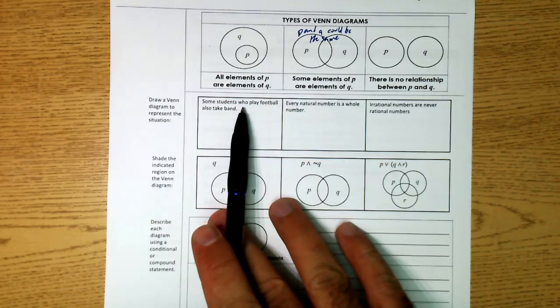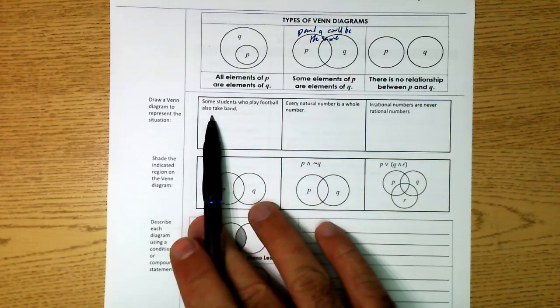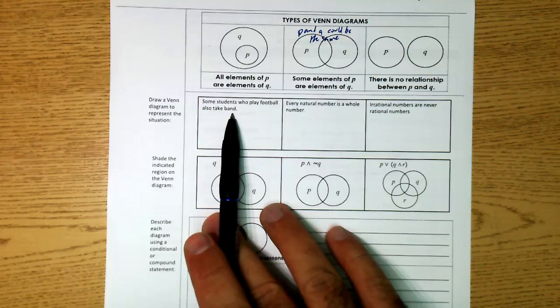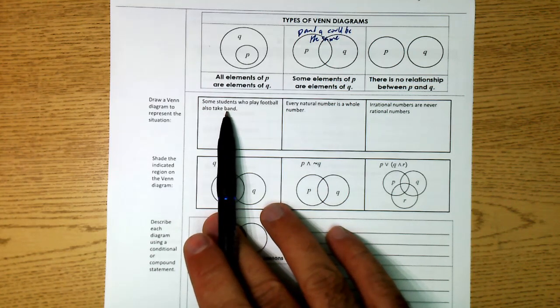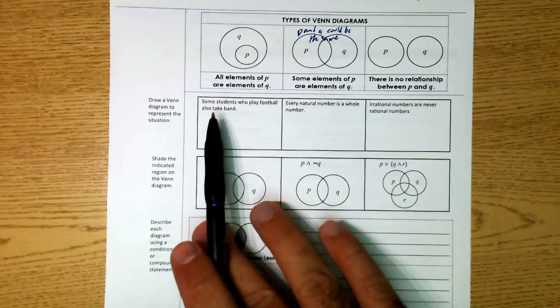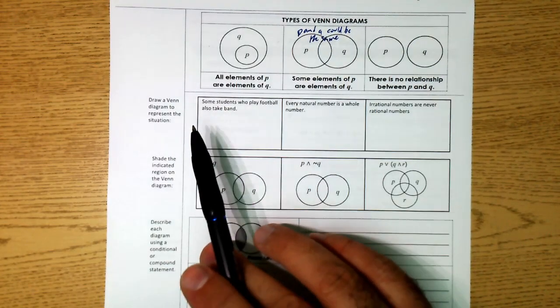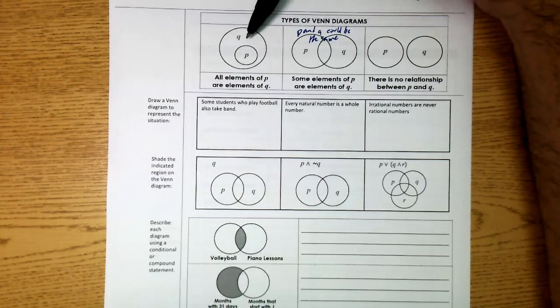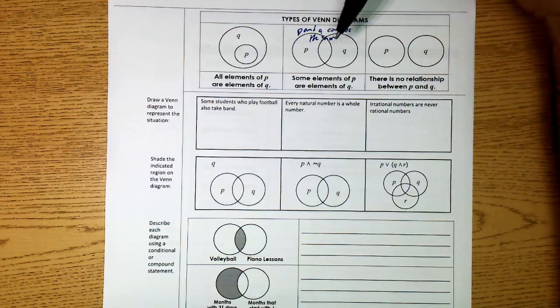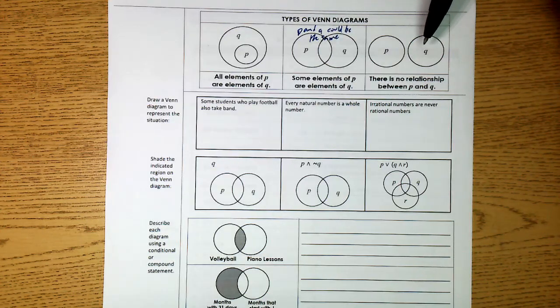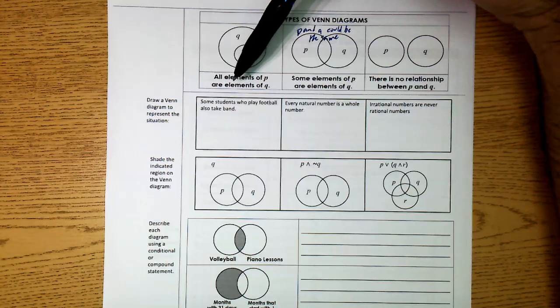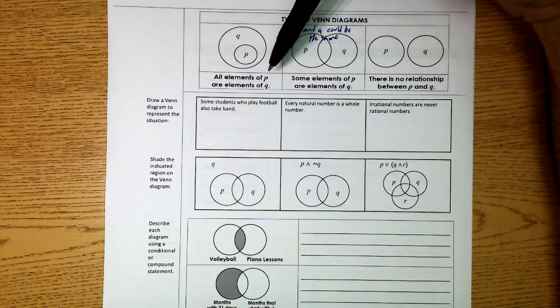All right? So let's draw some Venn diagrams real quick. Some students who play football also take band. So is that saying that all the students are the same? Which one do you think that would be? Do you think that would be the first type, the second type, or the third type? Some of it matches.